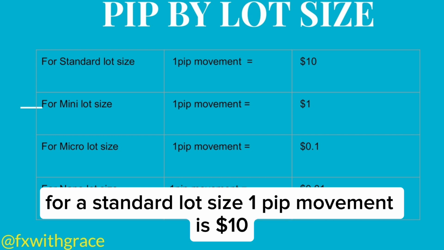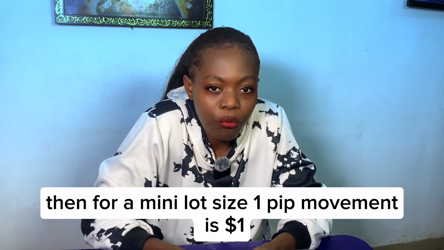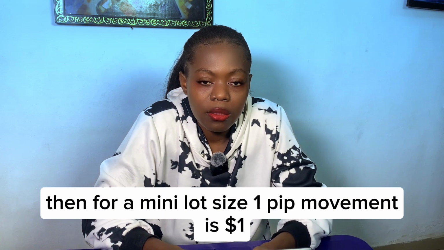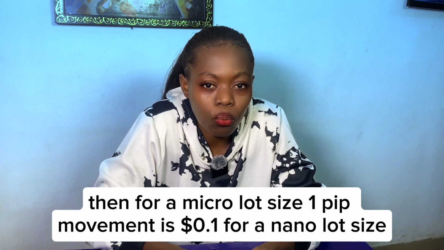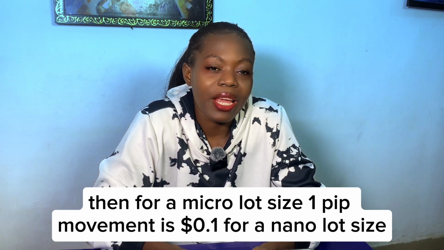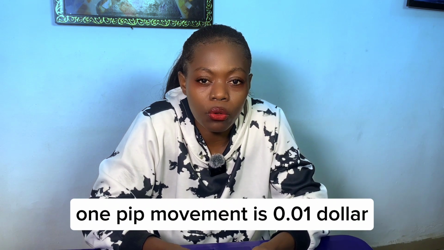For a standard lot size, 1 pip movement is $10. For a mini lot size, 1 pip movement is $1. For a micro lot size, 1 pip movement is $0.1. For a nano lot size, which is the smallest lot size, 1 pip movement is $0.01.